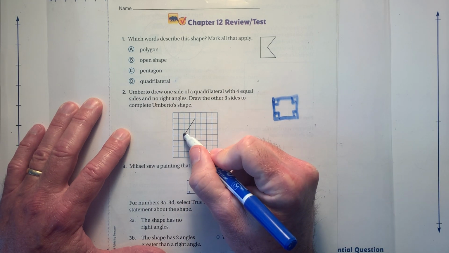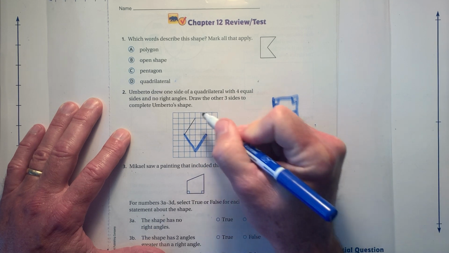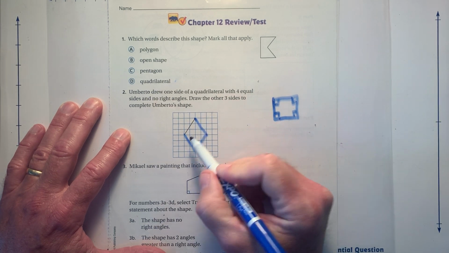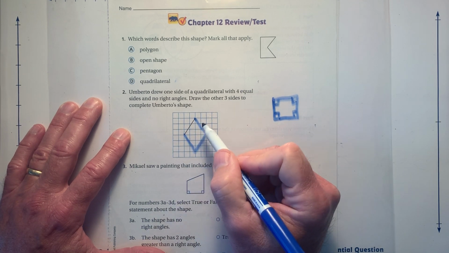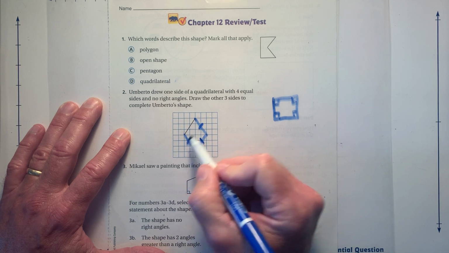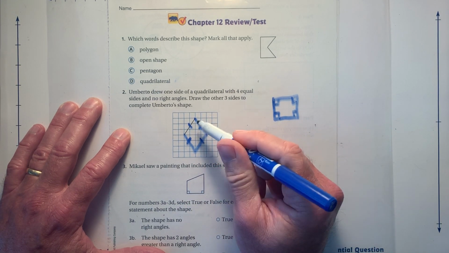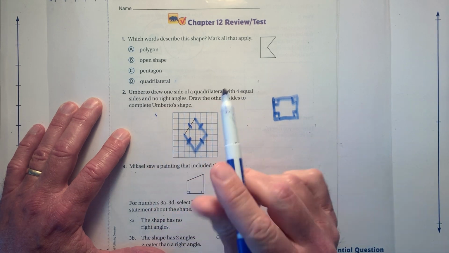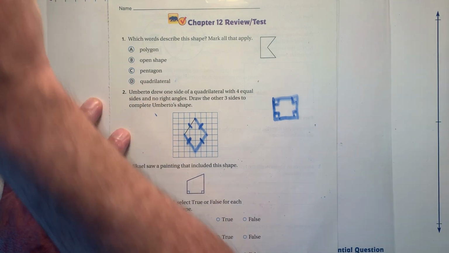So I'm going to want to go down, up, and down, and I have now added 3 sides to this shape. These 3 sides are all equal in length, adding to the 4th one, which is equal in length. So this rhombus is the shape that Umberto was trying to draw. I have drawn the other 3 sides.